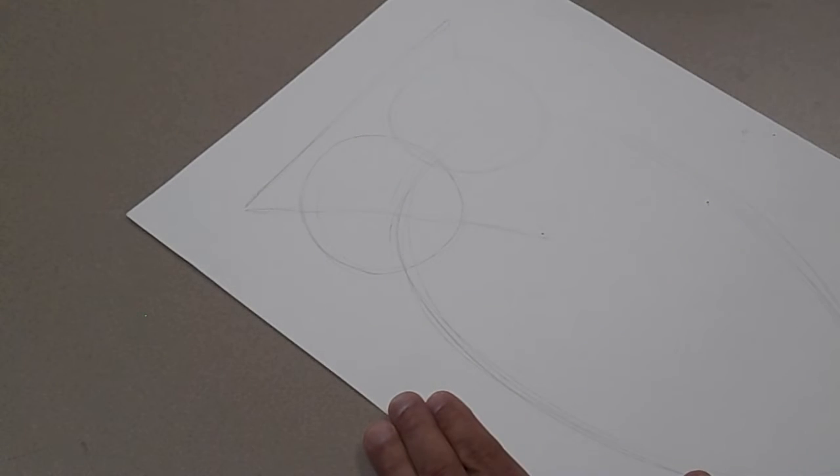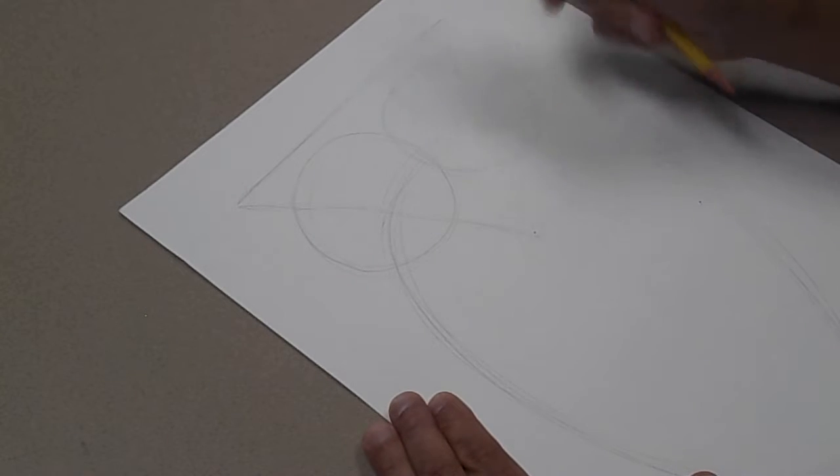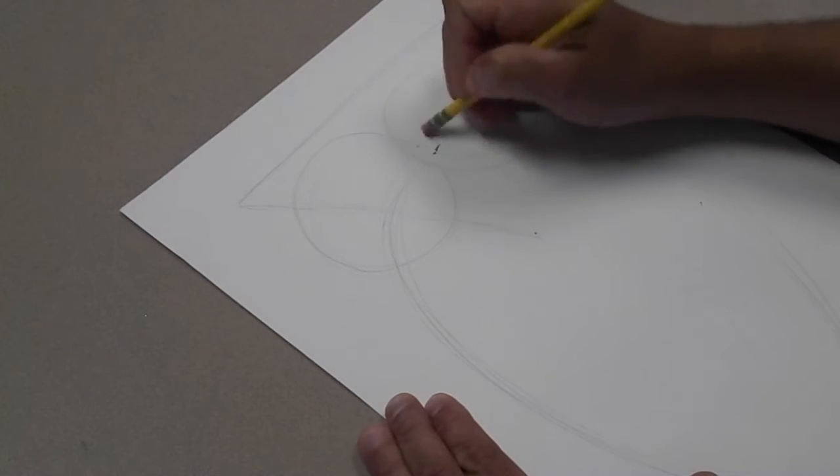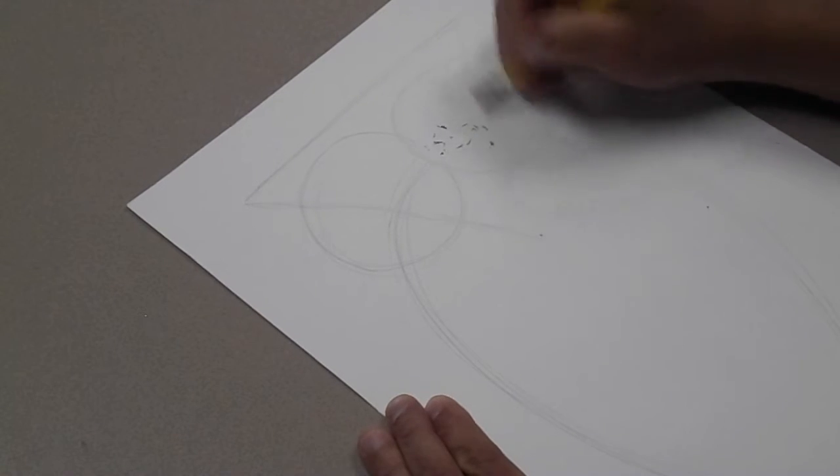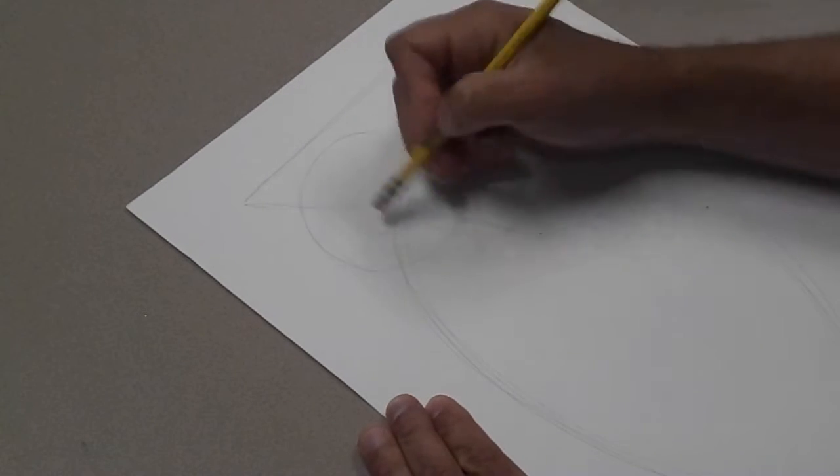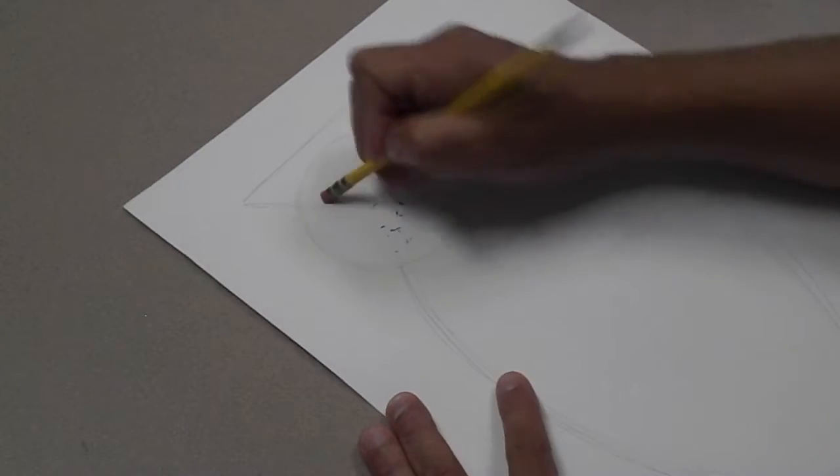One of the reasons why I wanted to start out in pencil is because all these lines that are inside these circles, I don't want to see those. So I'm going to erase that. Because I did it lightly in pencil, I can do that very easily.